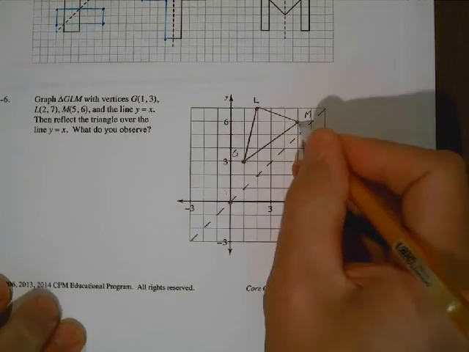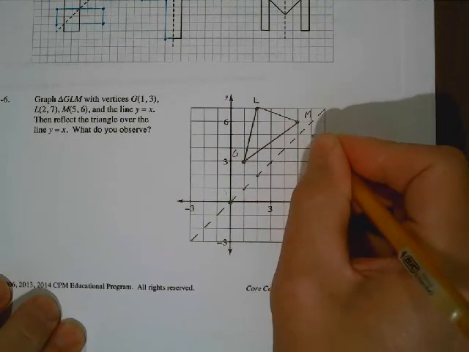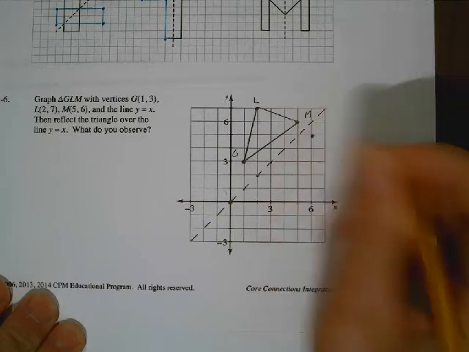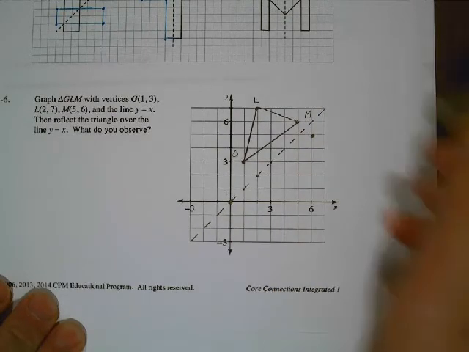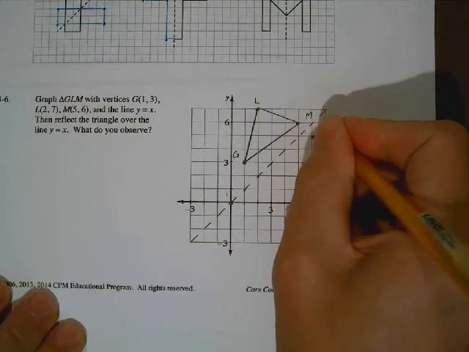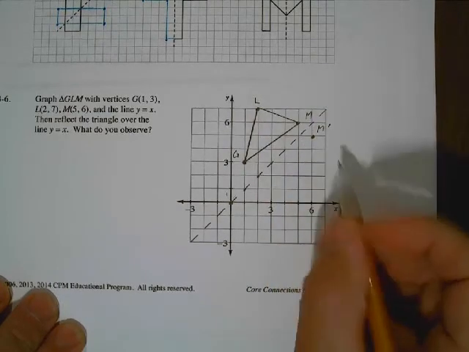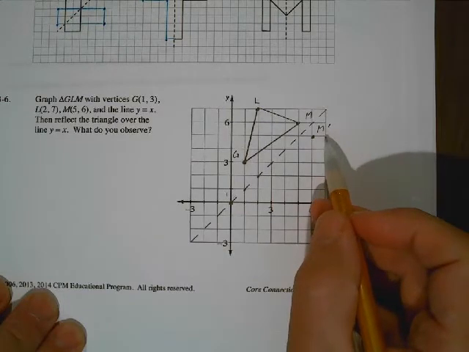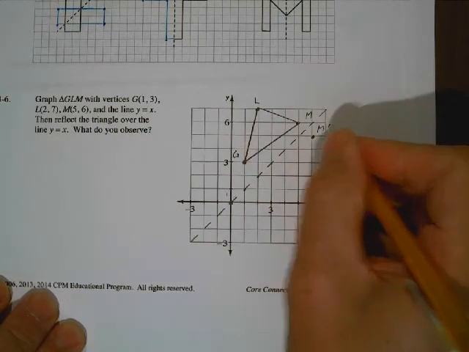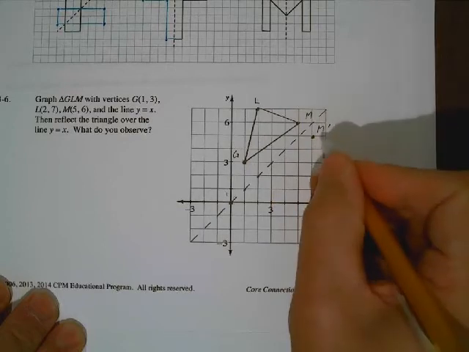It looks like M would be right here. And when we do a shape like this that has letters to show that it's the image, we do M prime, and it's like an apostrophe next to it. So M has an apostrophe, so we call that M prime.